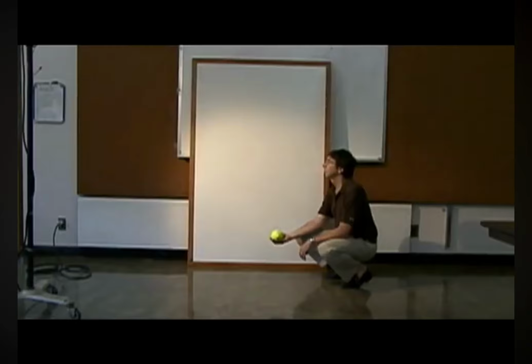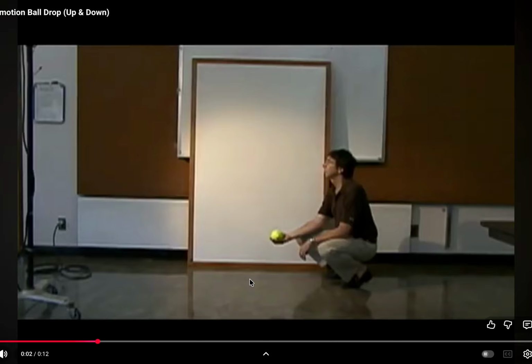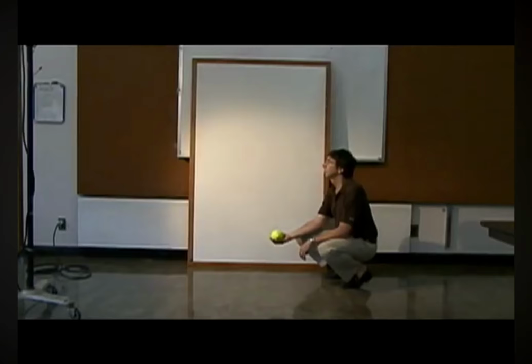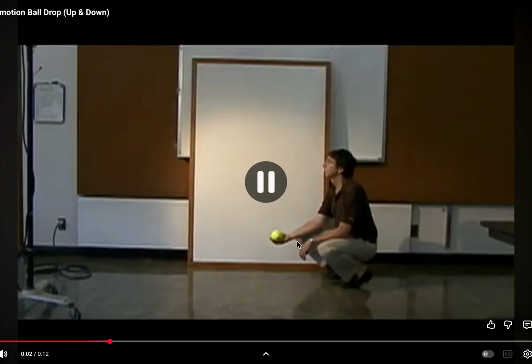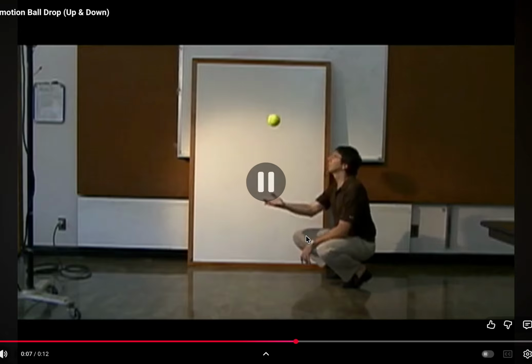And, well, as the ball's being thrown up with an initial velocity, which way is acceleration pointing, the vector for acceleration? Well, downwards, because acceleration is the gravity. And so gravity, when the ball is going up, is slowing the ball down. You can see as he throws the ball up, it starts fast and then it slows down as it reaches the peak of its parabola. It slows down because gravity is going in the opposite direction as the initial velocity.